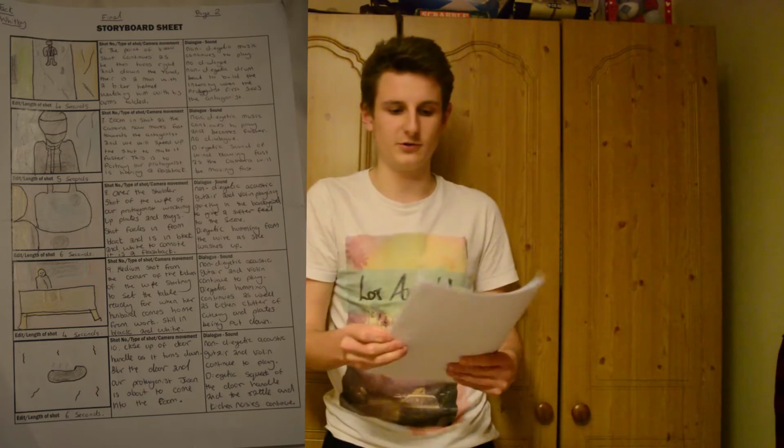So it kind of gives that nice kitchen feel. And then there's going to be a close-up of the door handle as he turns the door handle down, and the door's going to open. And this is going to have a non-diegetic, which is guitar playing, continues, and the diegetic squeak of the door handle rattling and it opening as he opens the door.